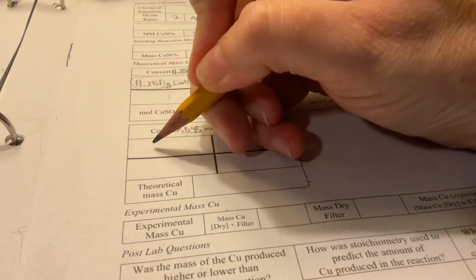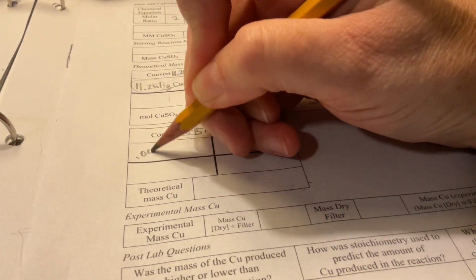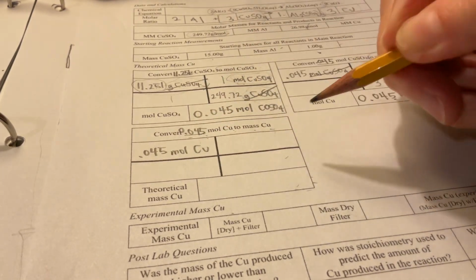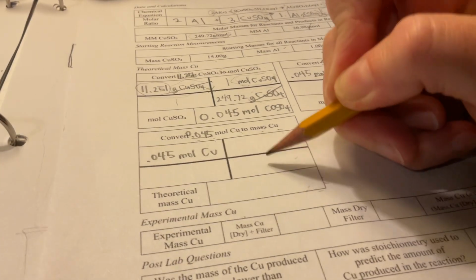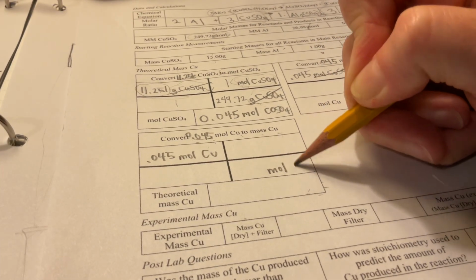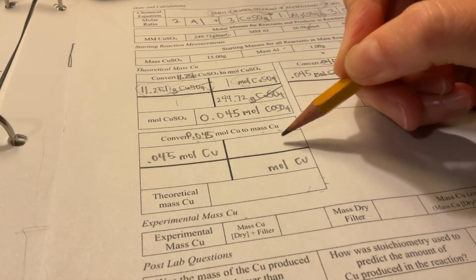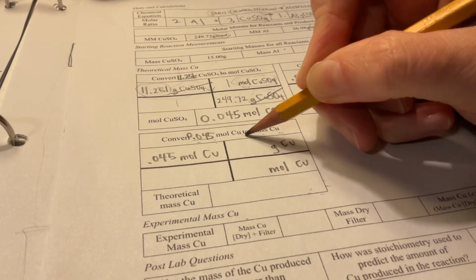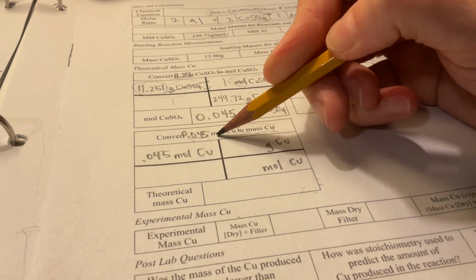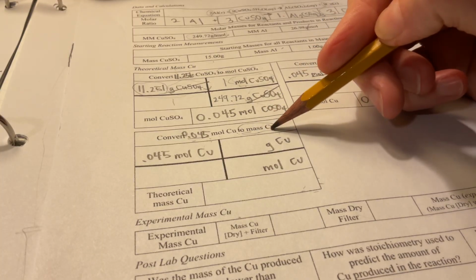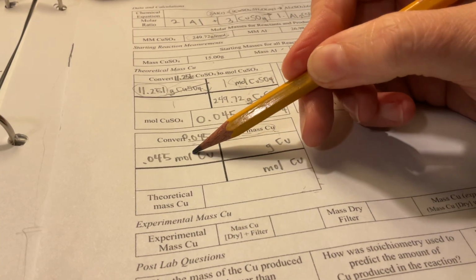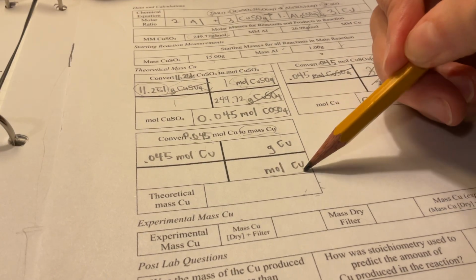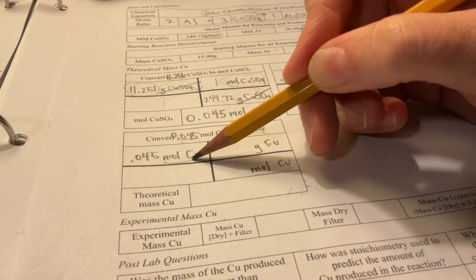So here I go. My given is 0.045 moles of copper. This is matching the units of what I'm given. Moles of copper. There's the units. This is what I want. I want grams of copper. What I want is the conversion right here. I'm converting this many moles to this many grams. So this is what I'm given. This is what I want. Grams of copper. This is the units that match the units of my given.